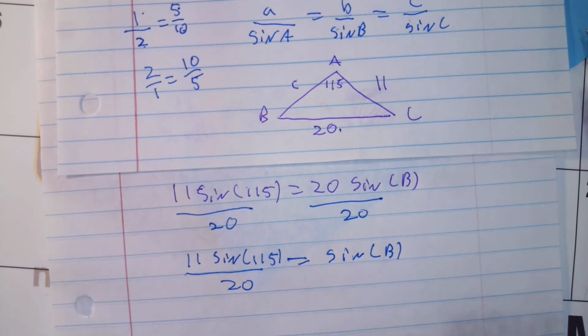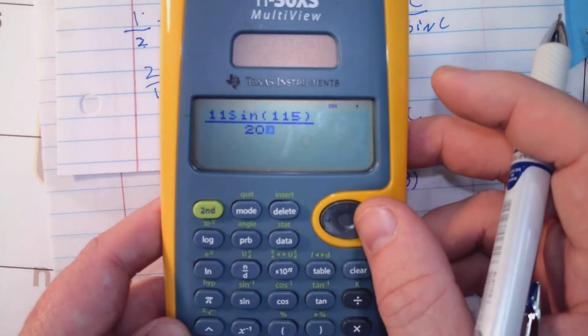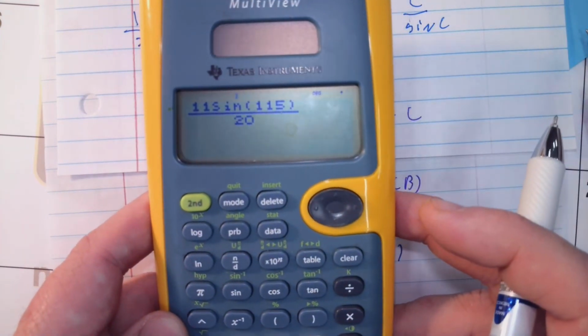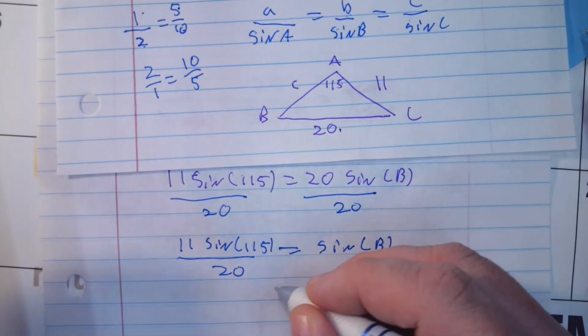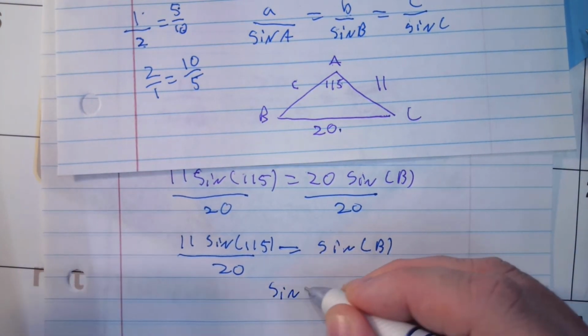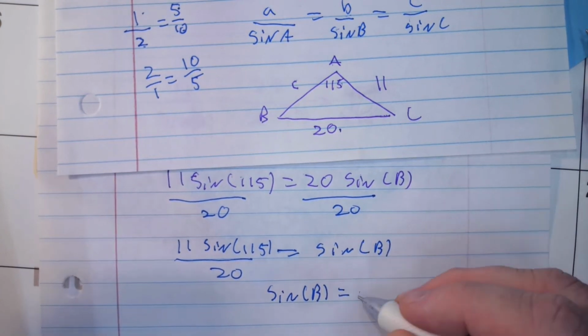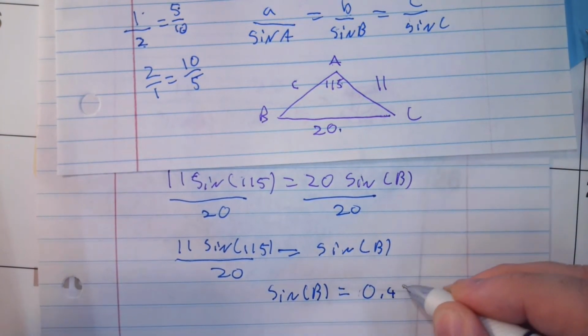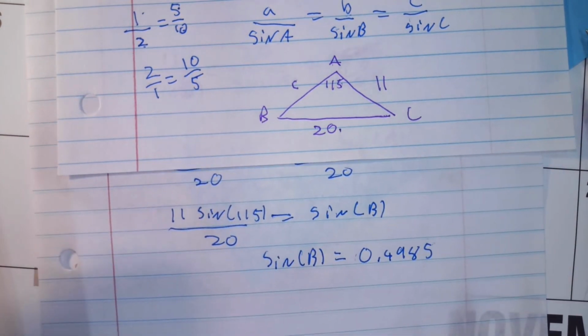So 11 sine 115, all over 20. I just put it as a fraction. That's going to get you 0.4984. So sine B equals, that doesn't make any sense. Surely we did something wrong, or maybe I'm not done. What is it? What am I looking for? I forgot.